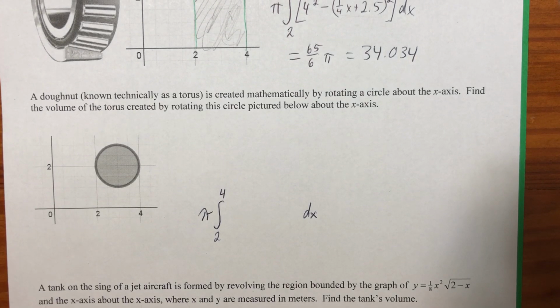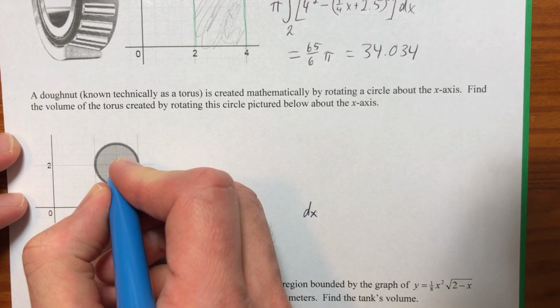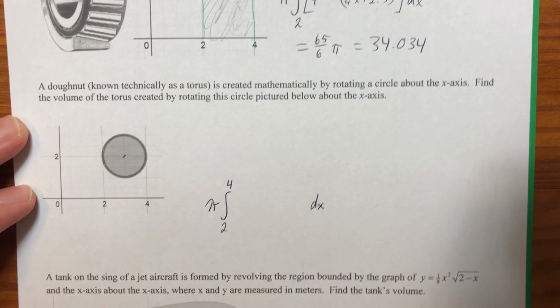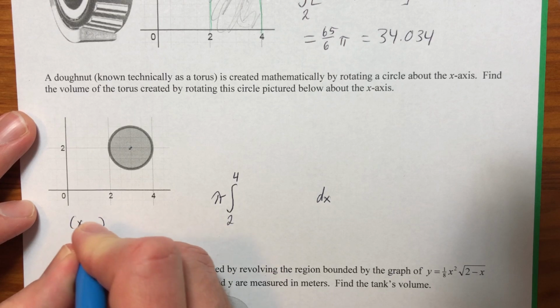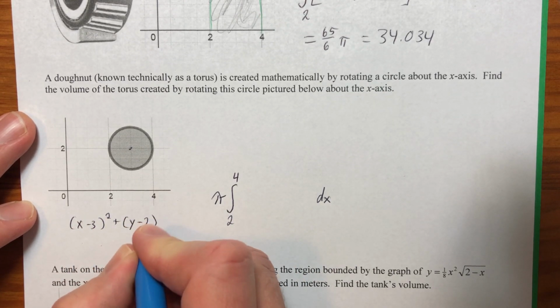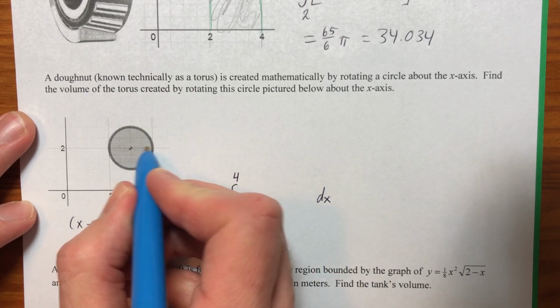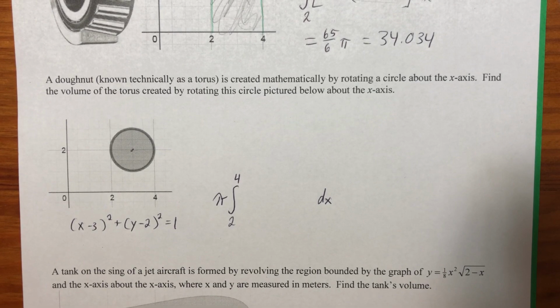And then we have to figure out what the equation is. Well, the equation of this thing is, let's find out. So what we're going to have is a center at 3, 2. I'm about to write the equation of a circle, by the way. A center at 3, 2. So x minus 3 squared and y minus 2 squared, and that equals the radius squared, which is 1. And we're going to solve it for y.